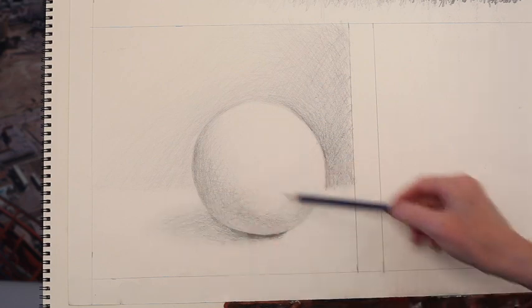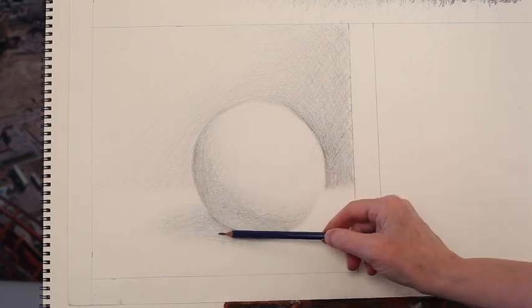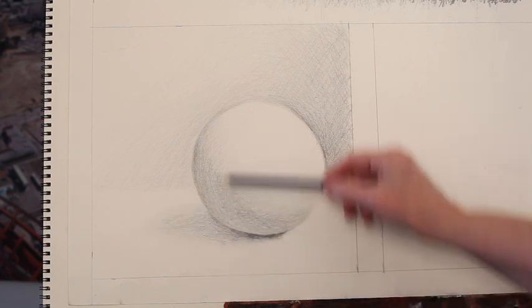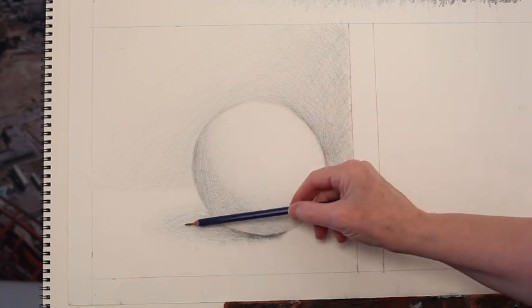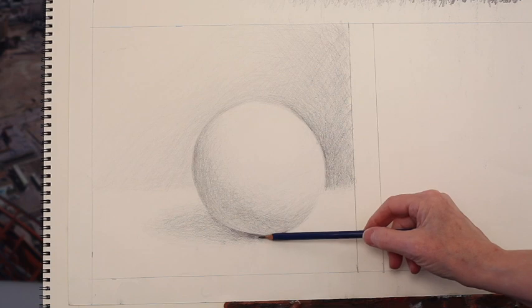This area here, this dark shaded area, is called the cast shadow. So the core shadow is on the form, the cast shadow is the shadow cast onto the ground. The darkest part of the cast shadow is always going to be immediately under the sphere.